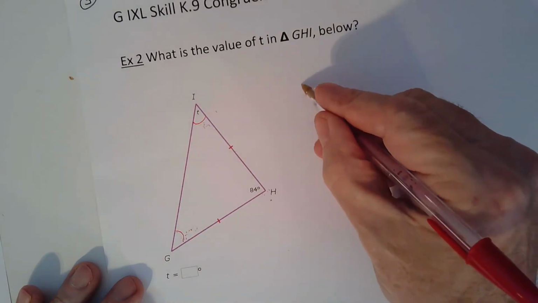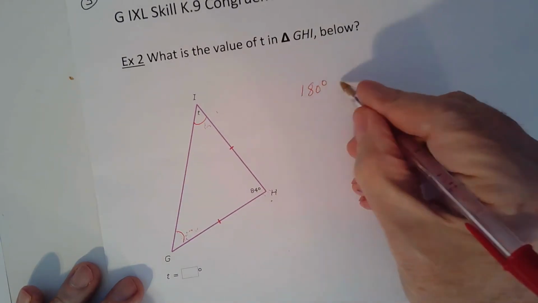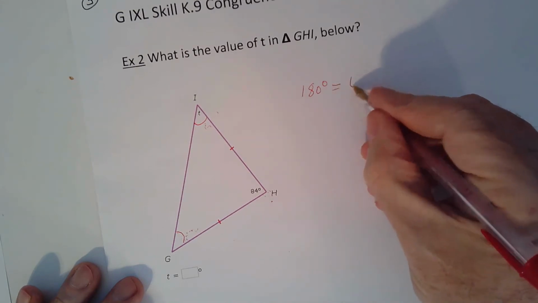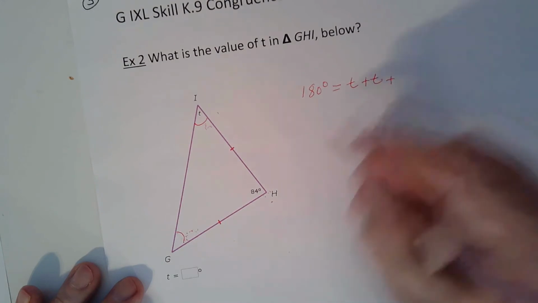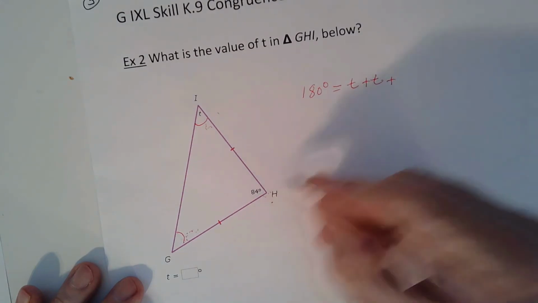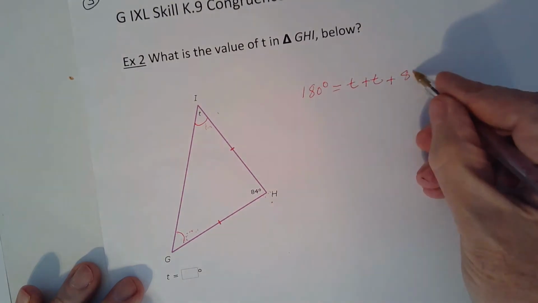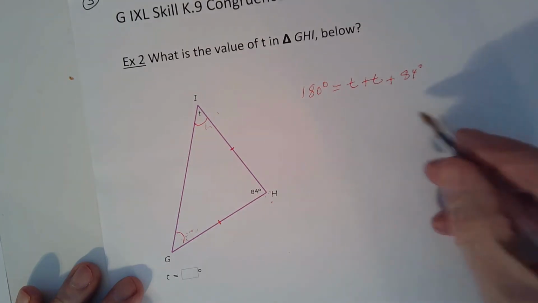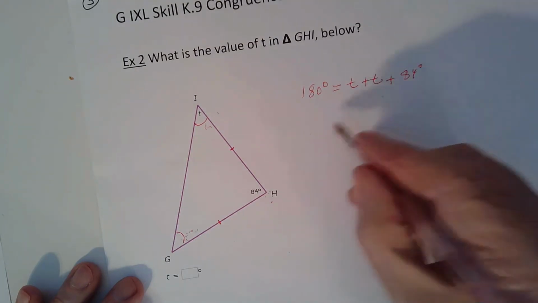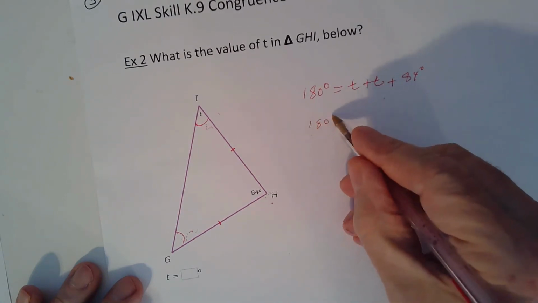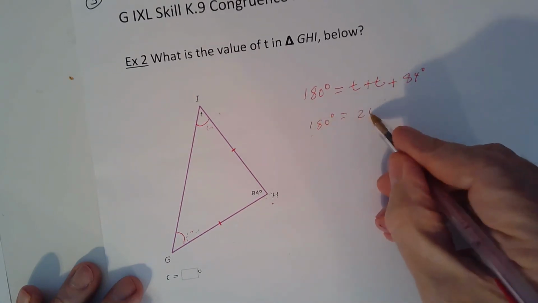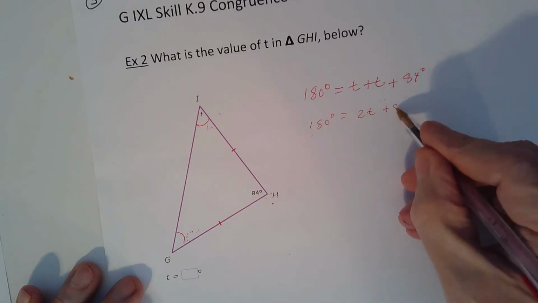So we know here that 180 degrees equals 1t plus 1t plus angle H, 84 degrees. So this t plus t is 2t, so 180 degrees equals 2t plus 84 degrees.